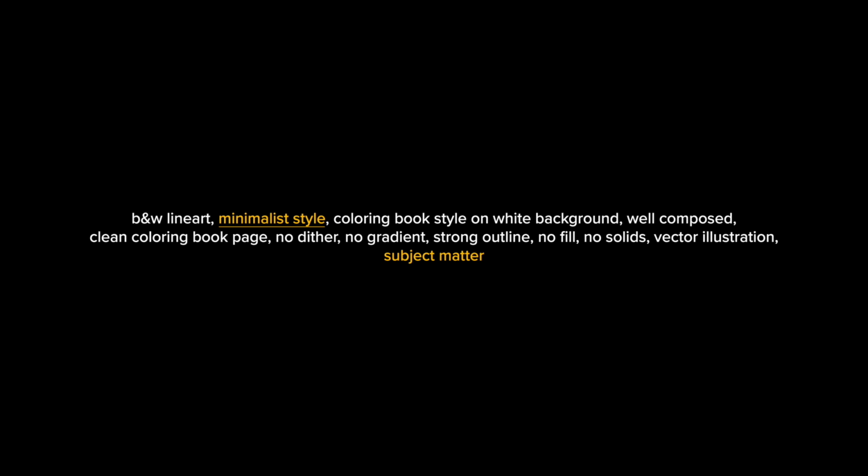So now I want to talk about two things on here. If you notice, I underlined the words minimalist style, and that's because this is subjective and this one's optional. If you're looking to create something like a mandala style image, then you want to remove this minimalist style. Otherwise, your mandala won't come out that great.